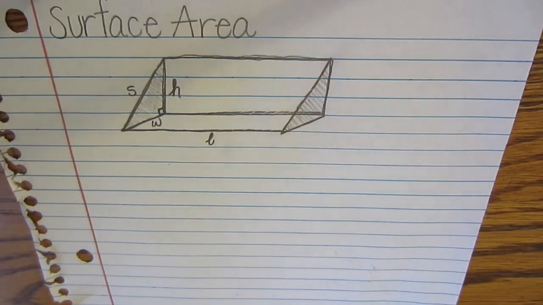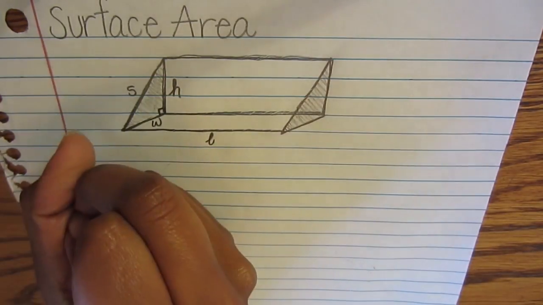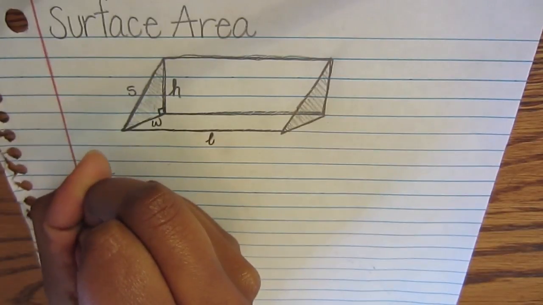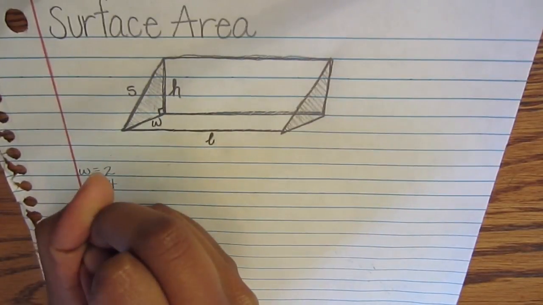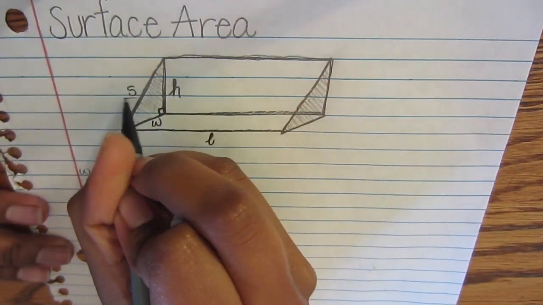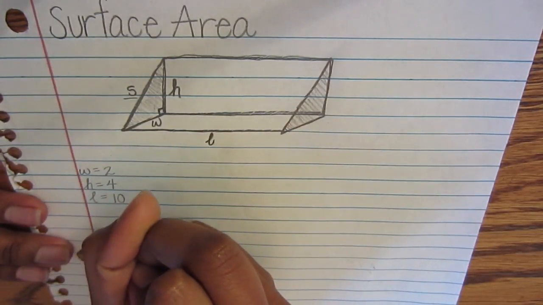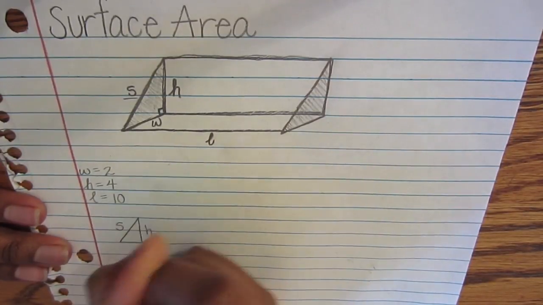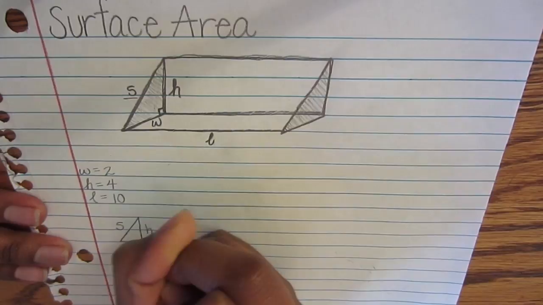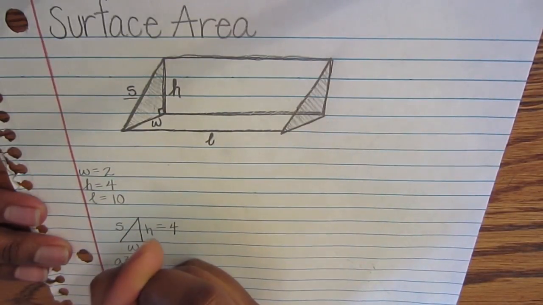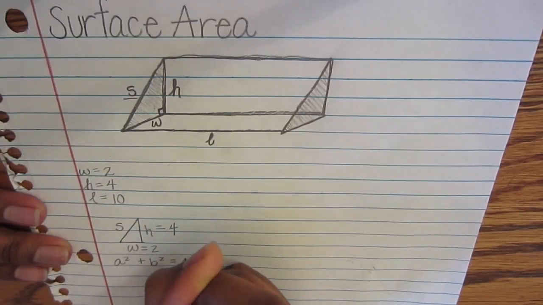Okay, so we're going to find the surface area of the triangular prism, where the givens are the width is equal to 2, the height is equal to 4, and the length is equal to 10. Now we don't know what s is, so you can find that out by doing the Pythagorean theorem. a squared plus b squared equals c squared.